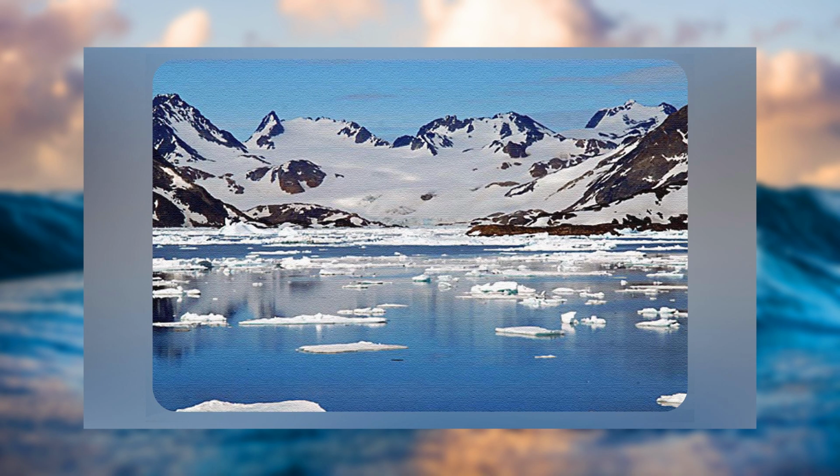In these regions, surface water becomes extremely cold. At the same time, ice forms, and this ice contains only fresh water. As a result, the surrounding seawater becomes saltier. Because the surface water is now both cold and salty, it becomes very dense and sinks. Once it sinks, it forms a deep ocean current known as the thermohaline current.